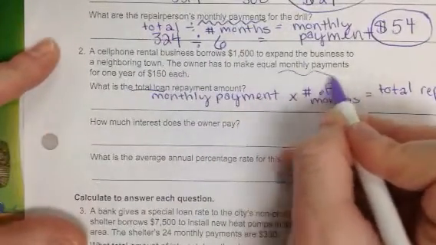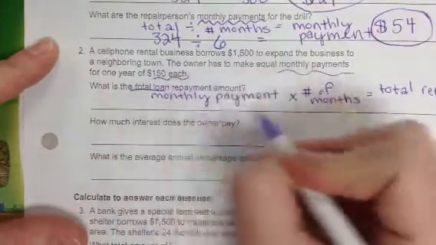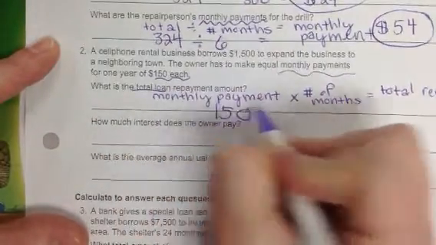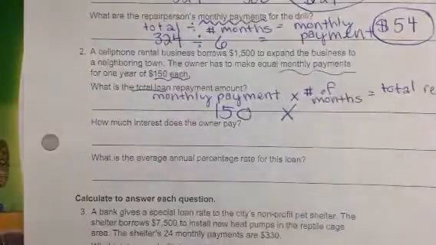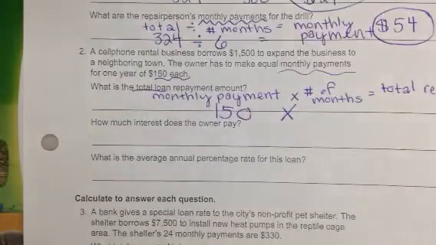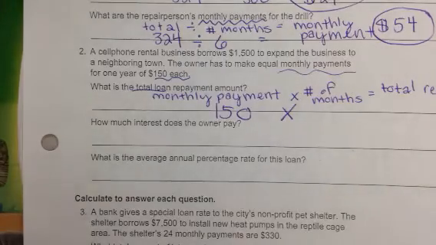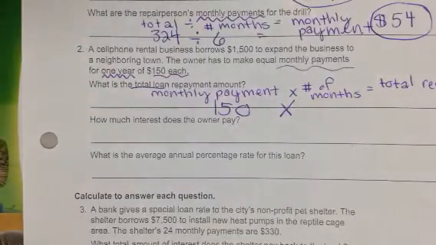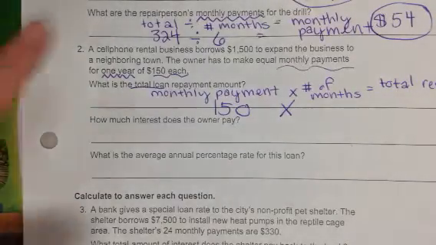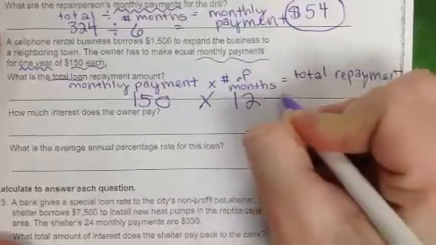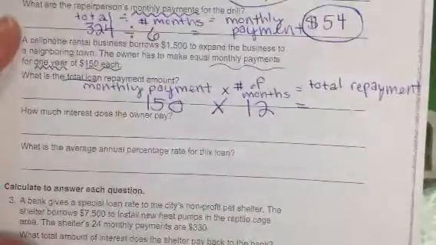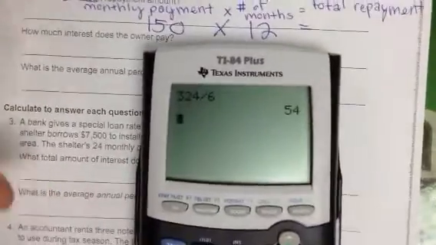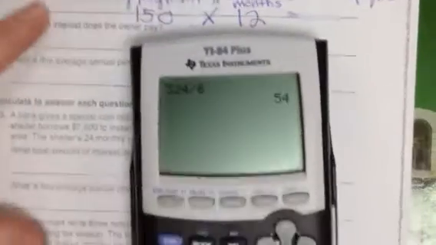Okay, so I know that the monthly payments are $150 each. So I'm taking that and I'm multiplying it by the total number of months. Up in the problem, it did not tell me how many months, but it did say they're making that payment for a year. So I have to ask myself, well, how many months are in a year? There are 12. Okay, so I'm just going to multiply it out to see what total they paid in the long run.